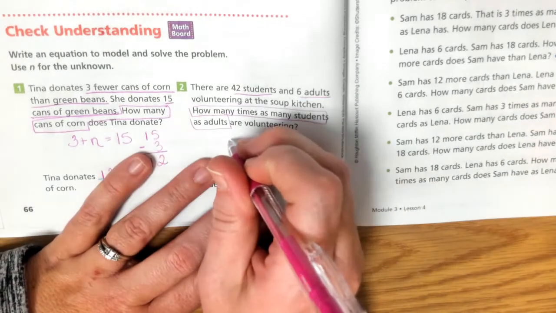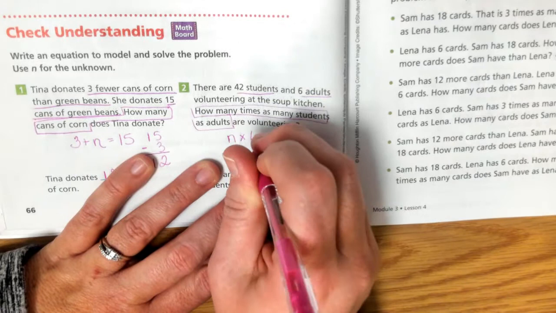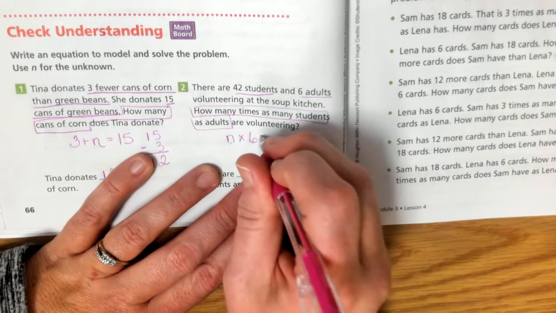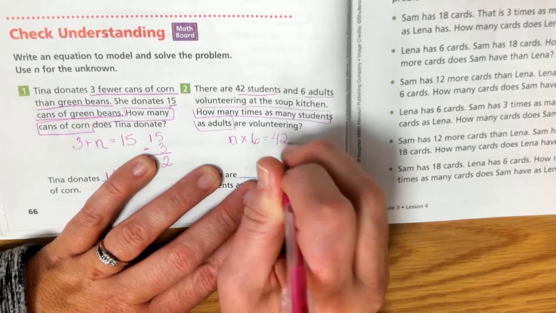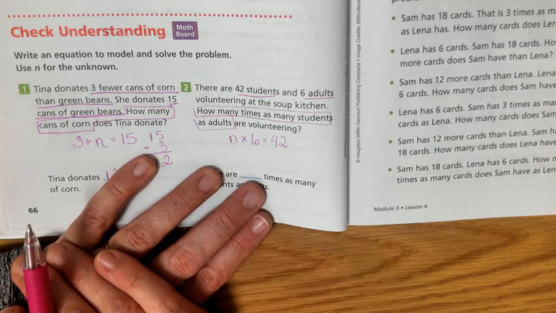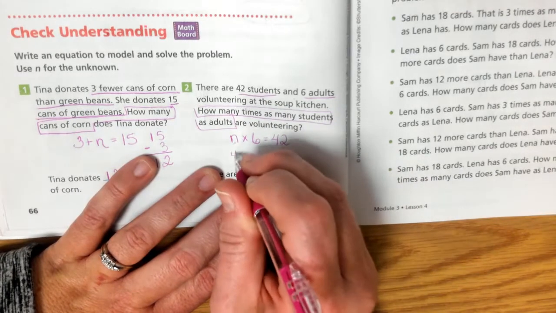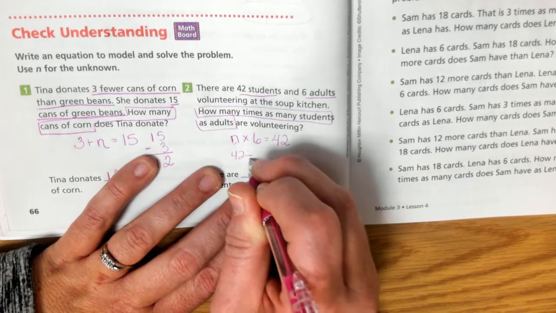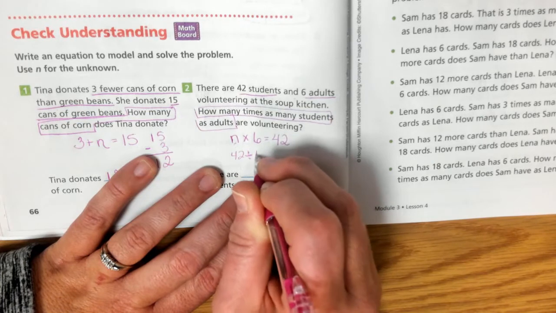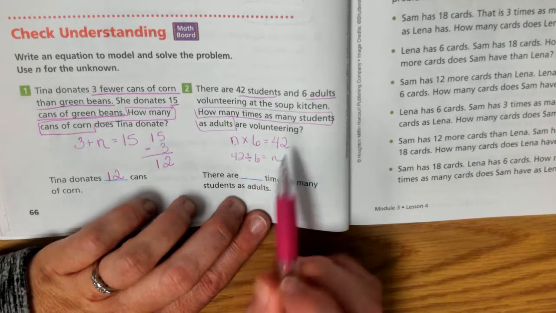So we know that our unknown times 6, this is our times as many as, equals 42. So what number times 6 equals 42? Or you could think of it as 42 divided by 6. Remember, we do the inverse, equals n. So what times 6 equals 42?